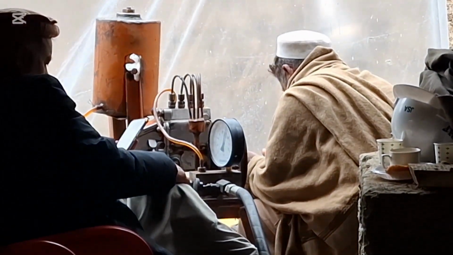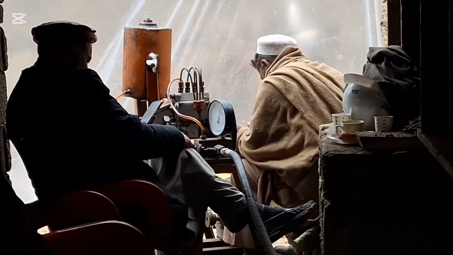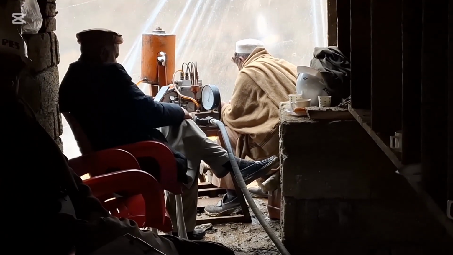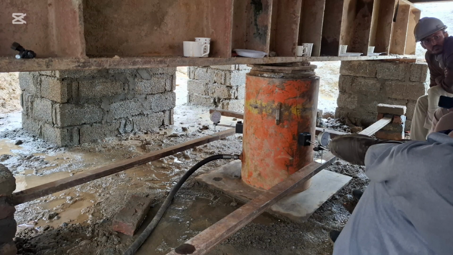Now, failure criteria. Failure is identified when a rapid increase in settlement occurs with little load increase, or when settlement reaches 10% of plate diameter or 25 mm, depending on soil type and specifications.